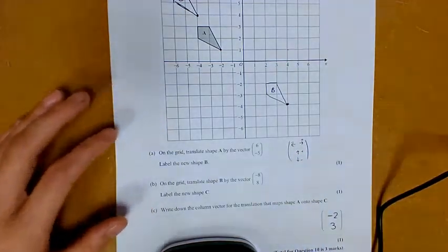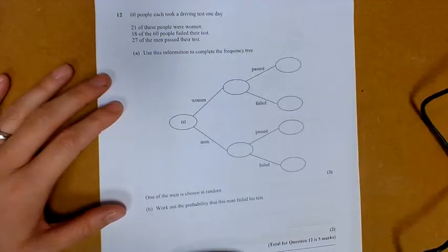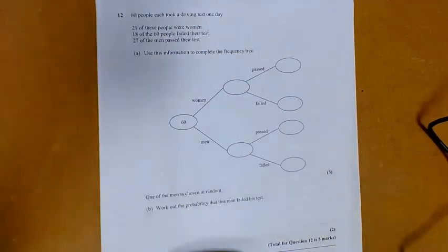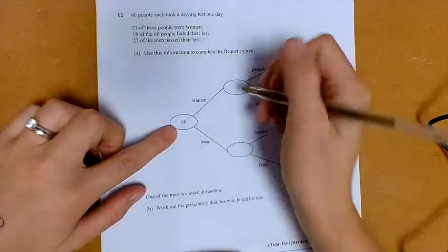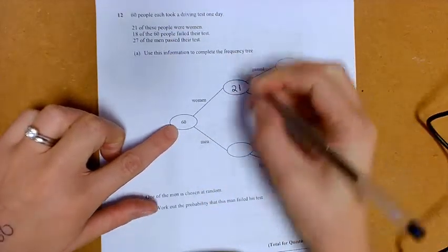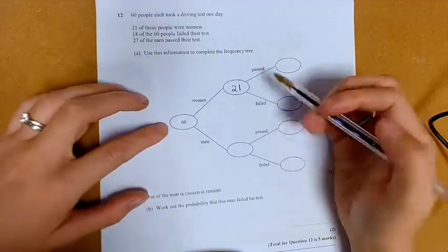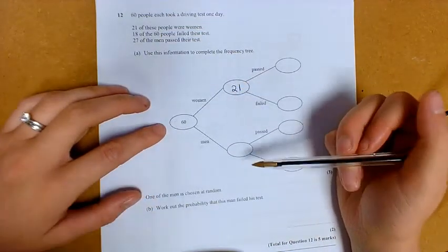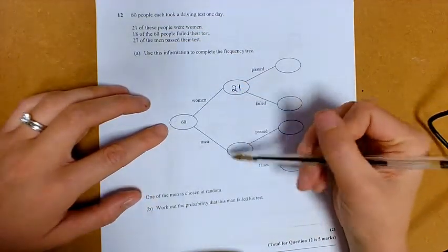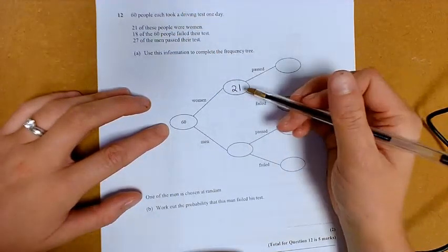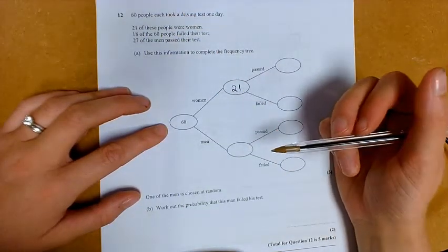Okay, this is a frequency tree. 60 people each took a driving test one day. 21 of those people were women, so I'm going to go ahead and put 21 here. Now immediately, before I filled anything else out, I know that if 21 women passed, then 21 people took their driving test. Let's try again.